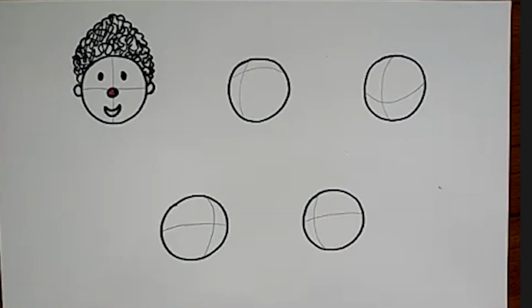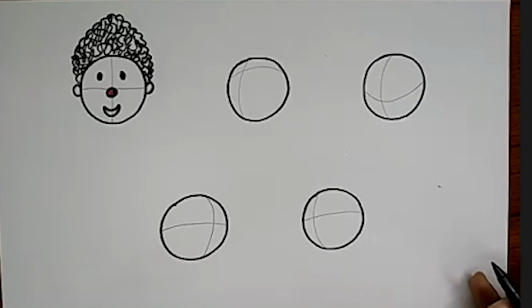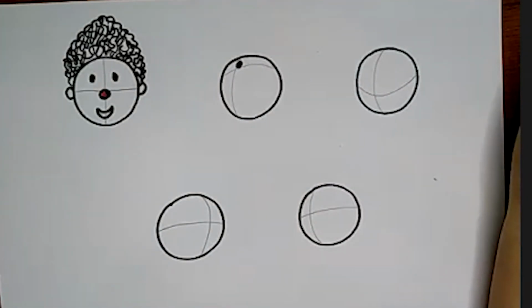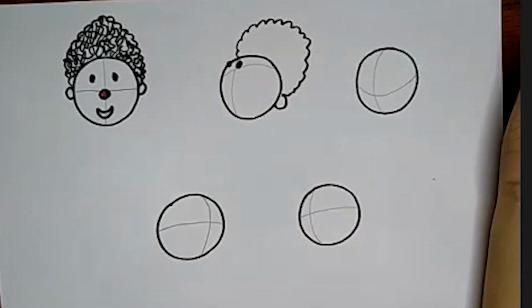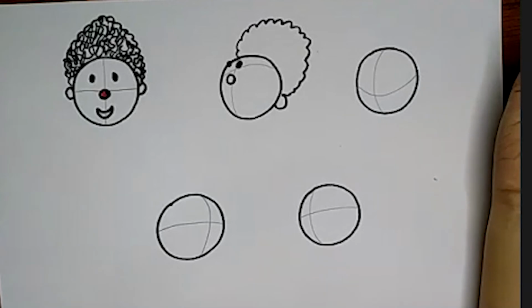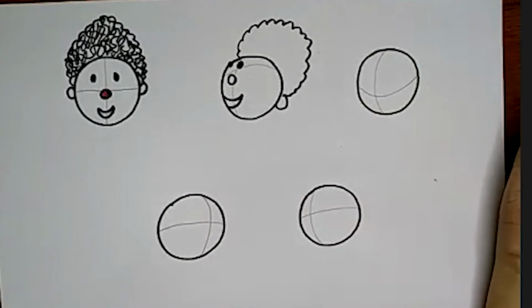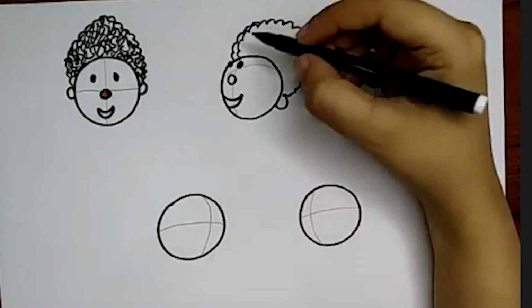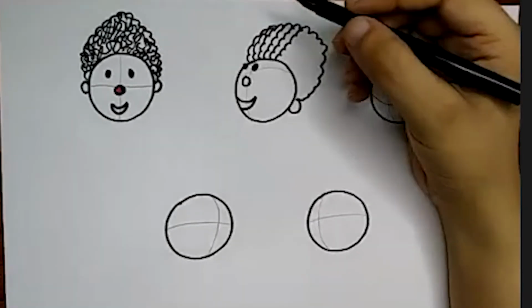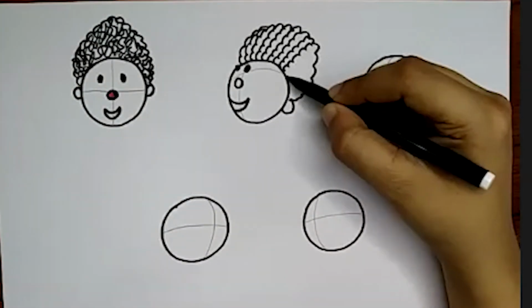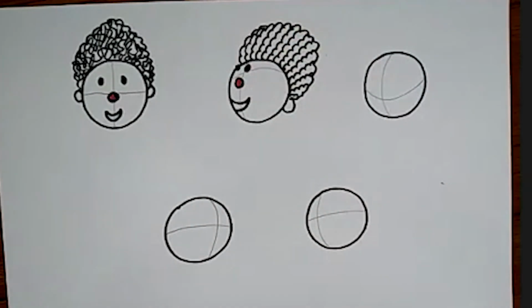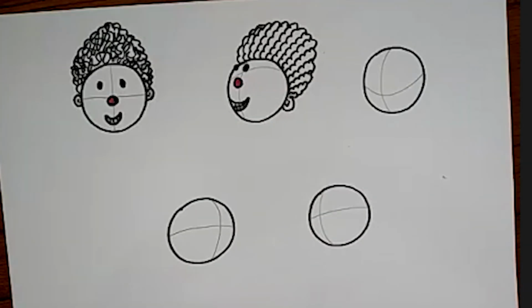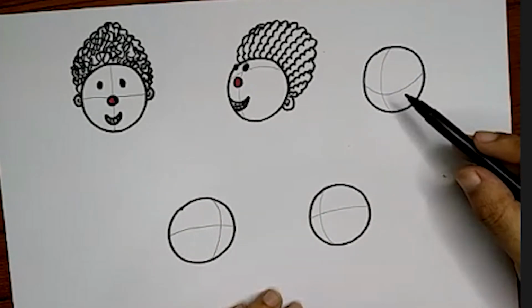Next, we'll draw a cartoon which is facing upward. The eyes which are seeing upward. One eye can be seen properly and one more eye just a little. Now we'll make a face which is facing downwards.